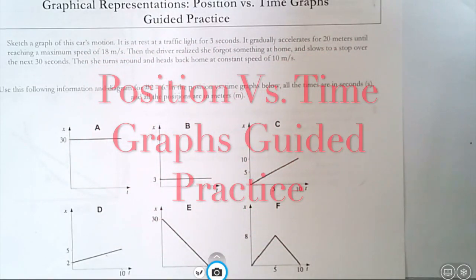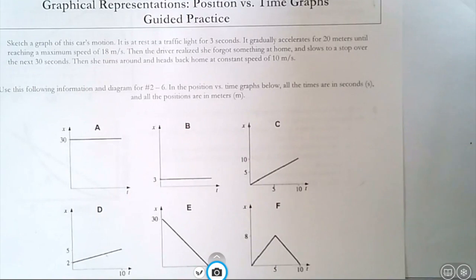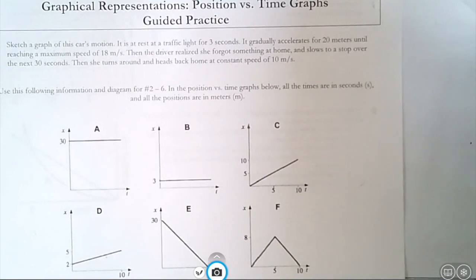Guided practice with position time graphs. We're specifically going to be analyzing graphs of position versus time, but we're going to continue to use the skills that we developed with just graphical analysis in general.